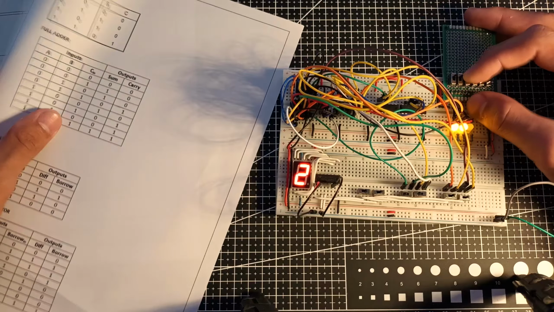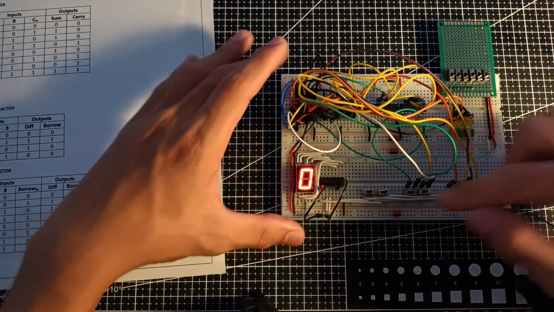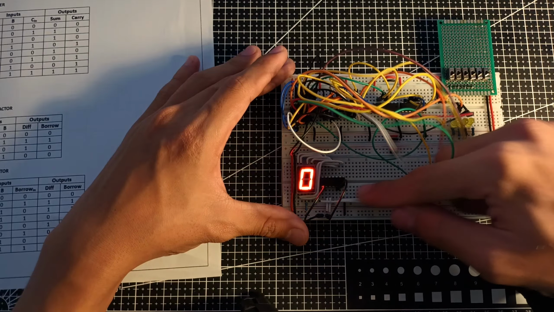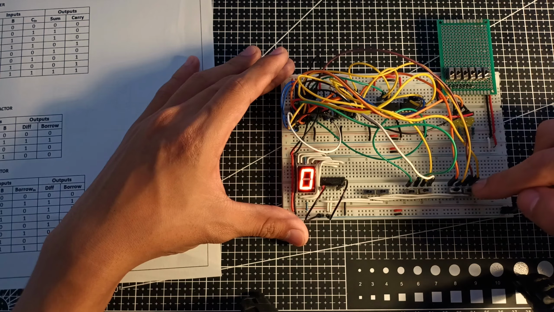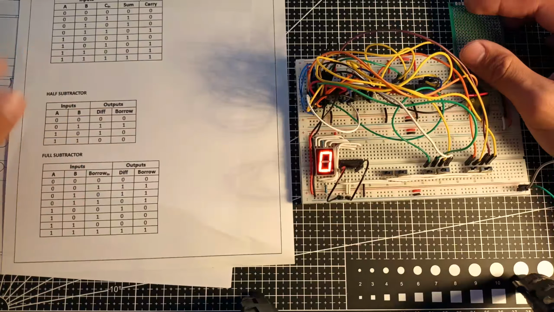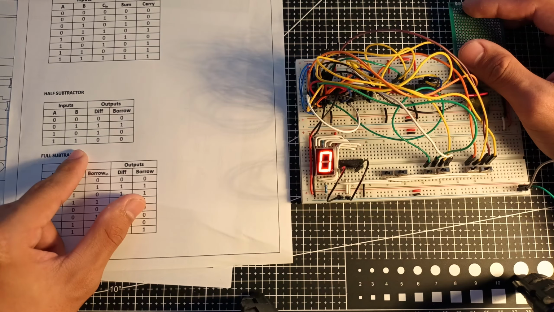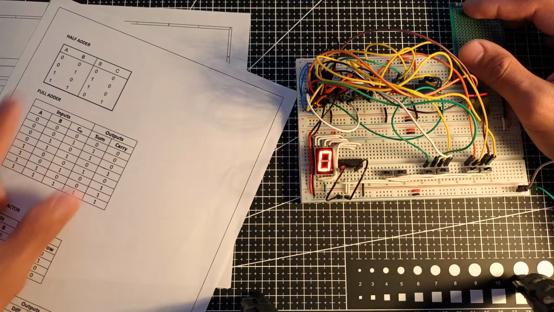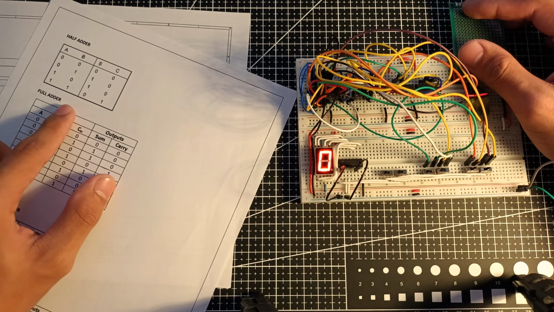Now we go to our full subtractor, or I mean half subtractor first. We flip these 2 switches, and this switch is already on half subtractor. So in half subtractor, if you have 2 ones, it will be the reverse of what happened in the half adder, where if we got 2 ones, we get 2.